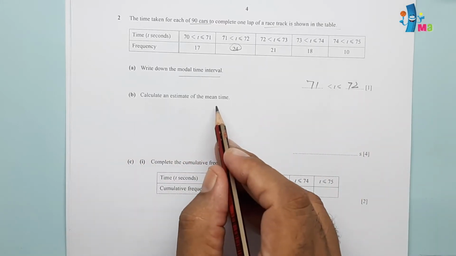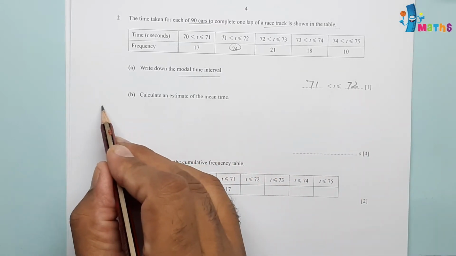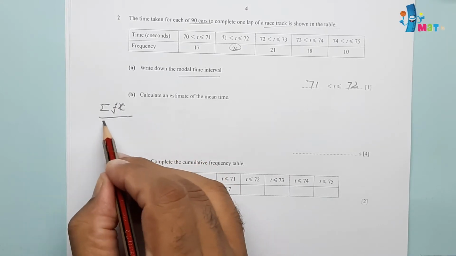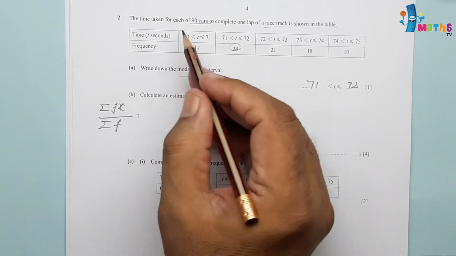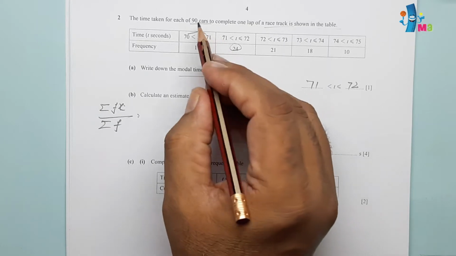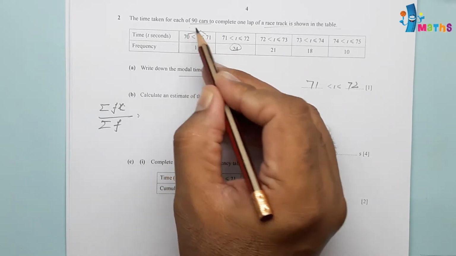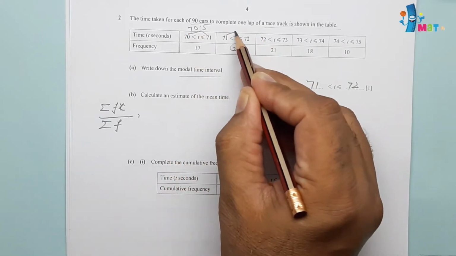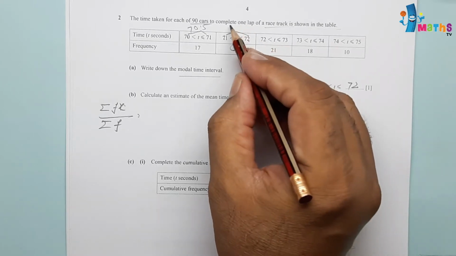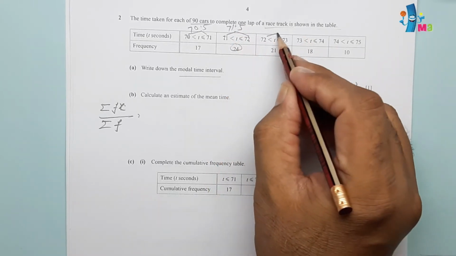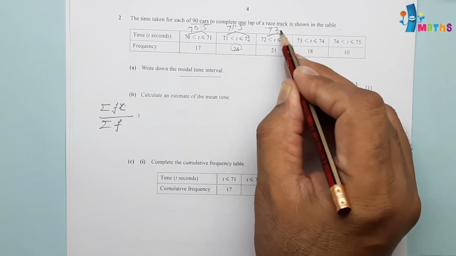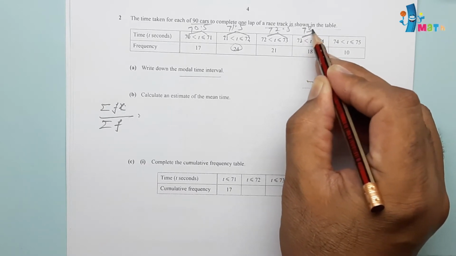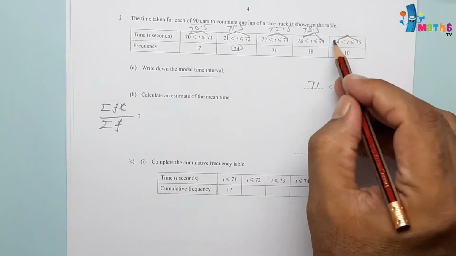B part: calculate an estimate of the mean time. For the mean we have the formula sigma fx over sigma f. First we have to calculate the midpoints. 70 plus 71 divided by 2 is 70.5. Similarly, 71 plus 72 divided by 2 is 71.5, then 72.5, then 73.5, and similarly 74.5.